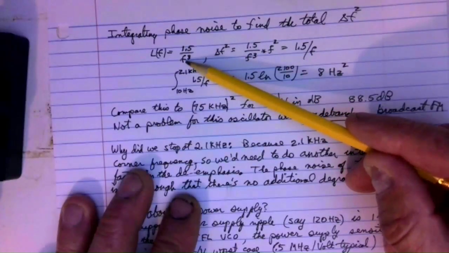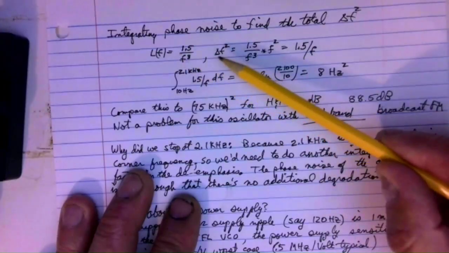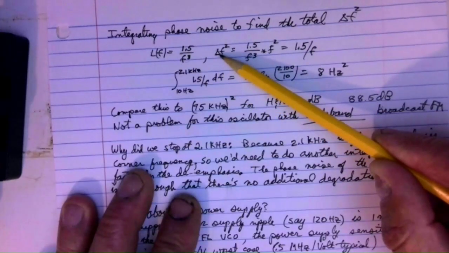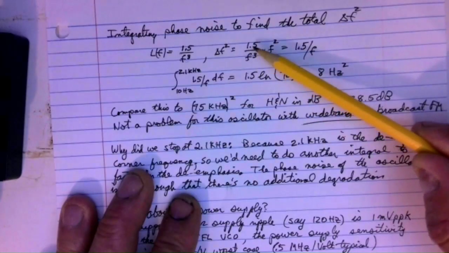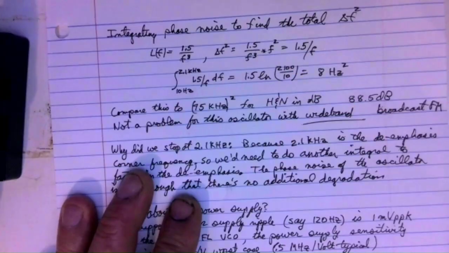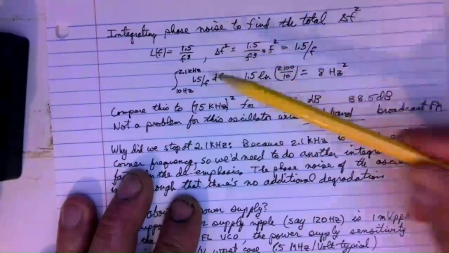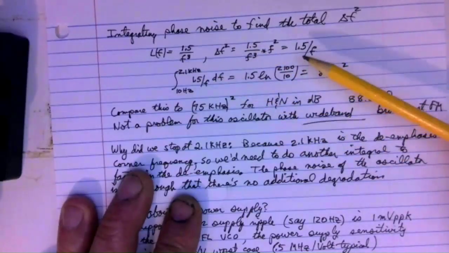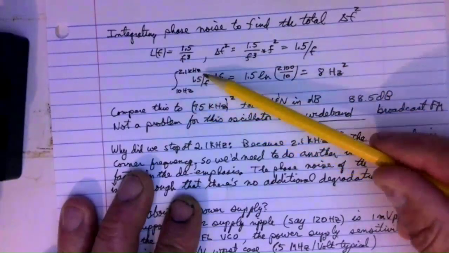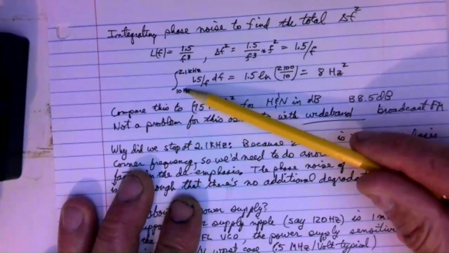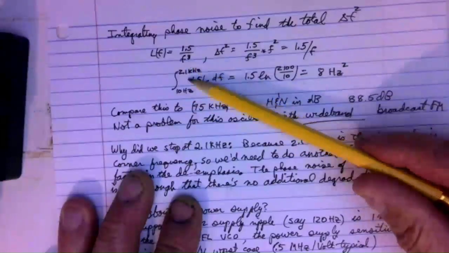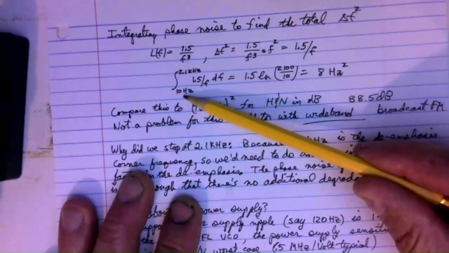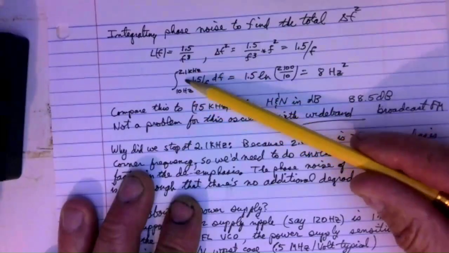We derived that on the previous page. We know our delta F squared, deviation squared, is equal to this. That's our beta squared times F squared, modulation frequency squared. So that ends up being 1.5 over F. And so we're just going to integrate 1.5 over F over whatever range that we want to integrate. Now I'm going to integrate from 10 hertz to 2.1 kilohertz.